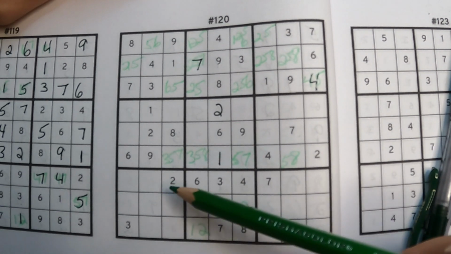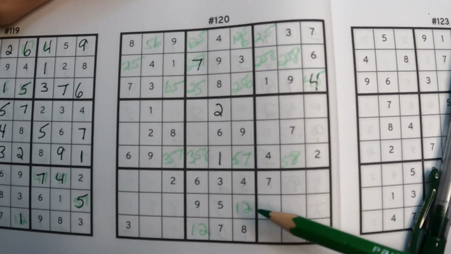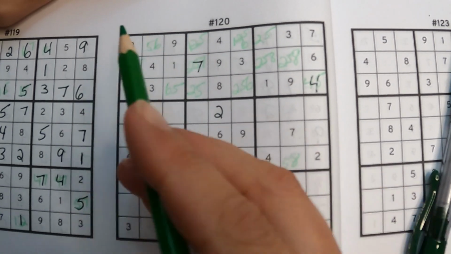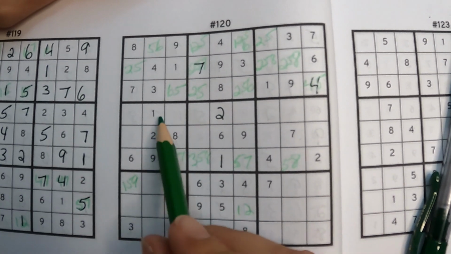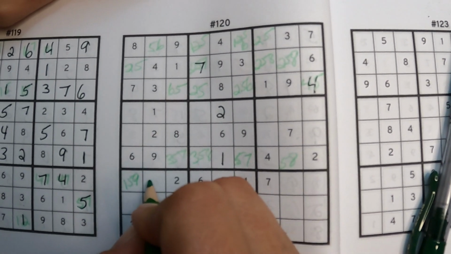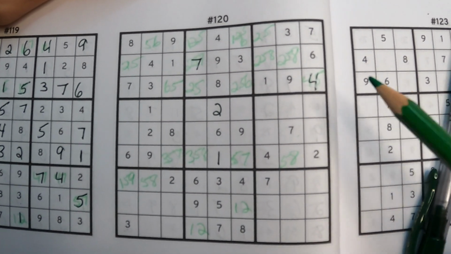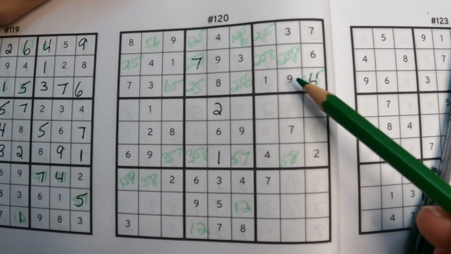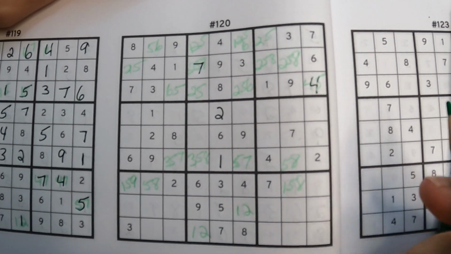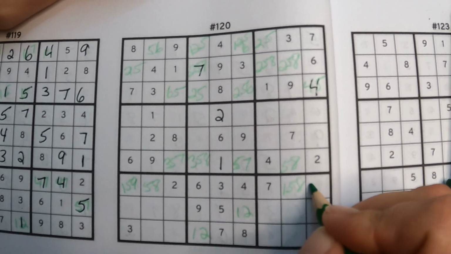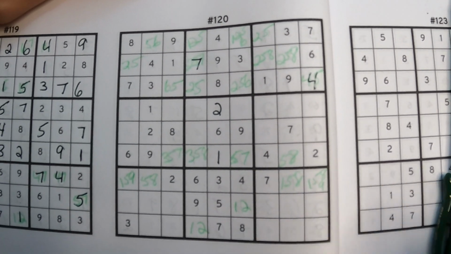If we look at this row, we're missing a 1, 5, 8, and 9. We've got an 8 here, so 1, 5, 9. A 1 and a 9 here, so 5, 8. And 9 here, and no help here, so 1, 5, 8, and 9.